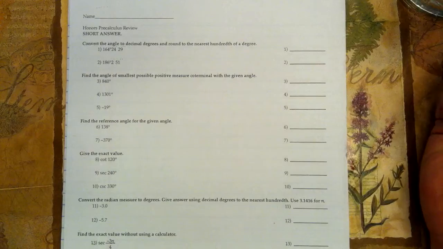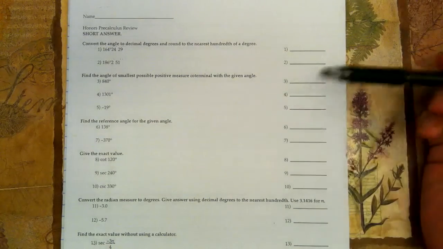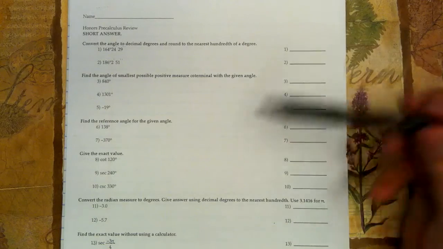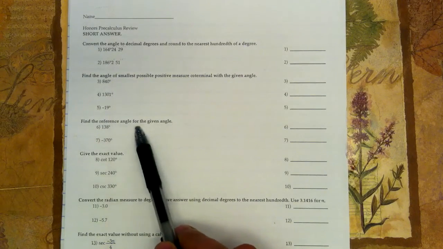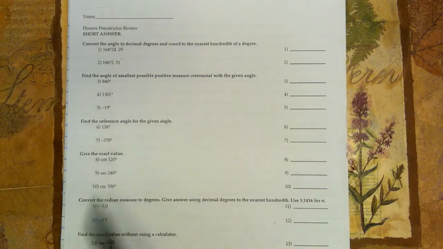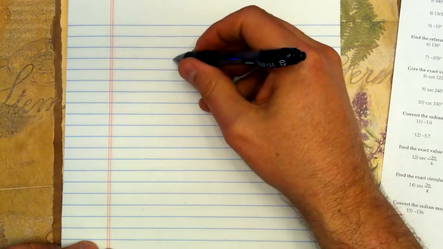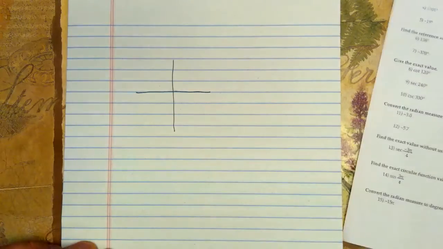Honors Pre-Calculus Final Exam Review for 2013. We're on problems numbers 6 and 7. On number 6 and 7 it says to find the reference angle for the given angle, and we have 138 degrees and negative 370 degrees. We need to start with an angle in standard position.